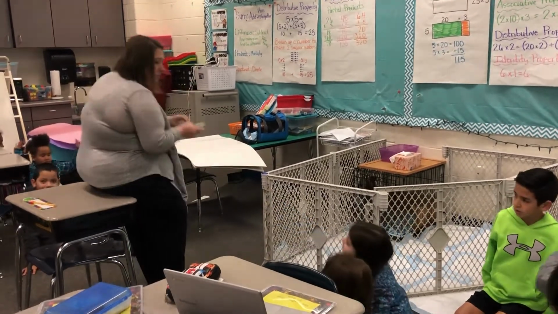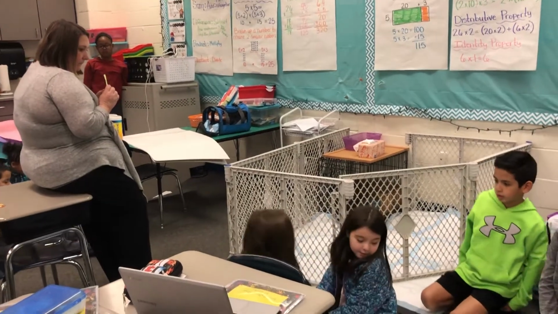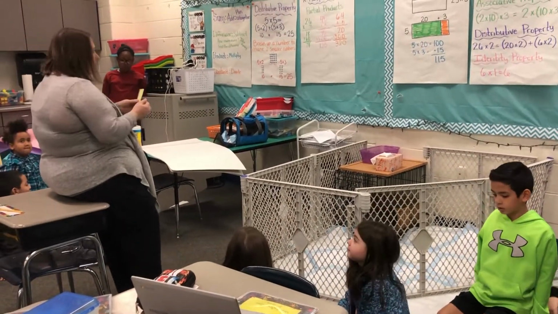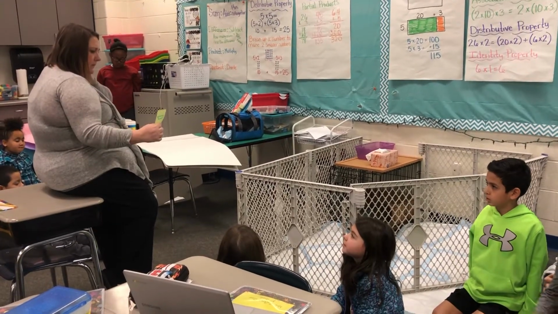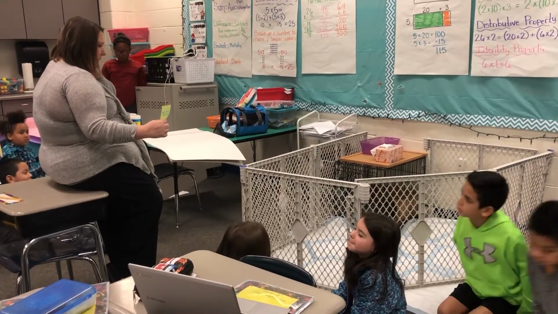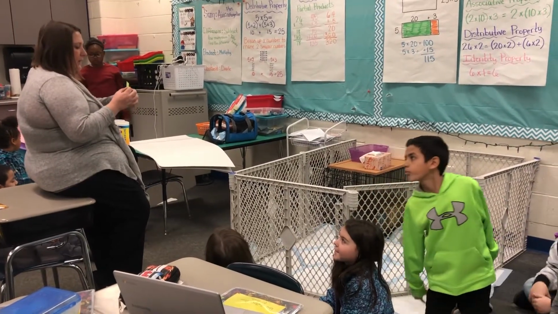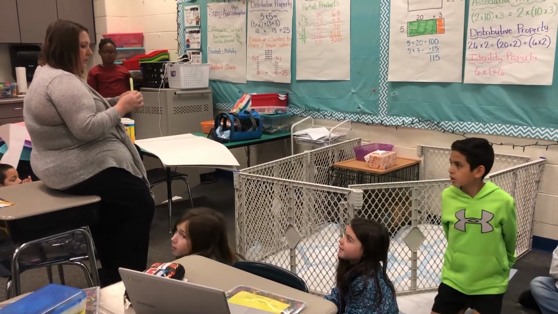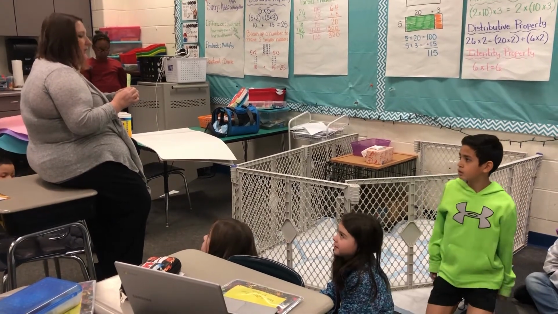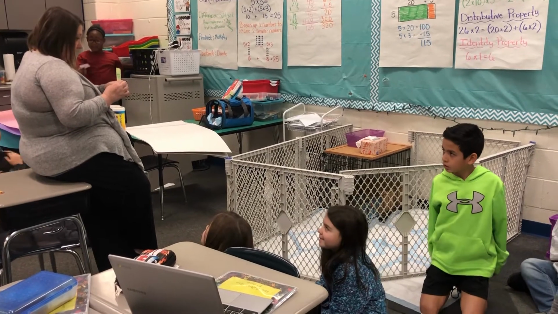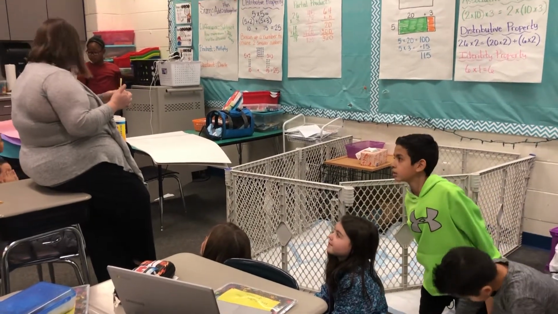Okay, what about this one? Where could it fit? Parallelograms? Does it have 2 sets of parallel sides? With these sides right here, if we drew them out, would they touch eventually? Yes. So does it have 2 parallel sides? It has this one. This is parallel to this.